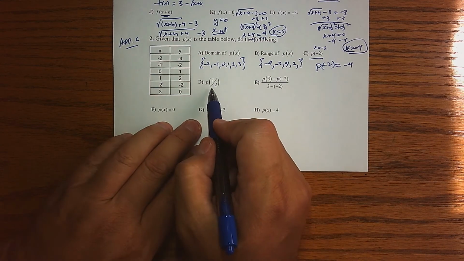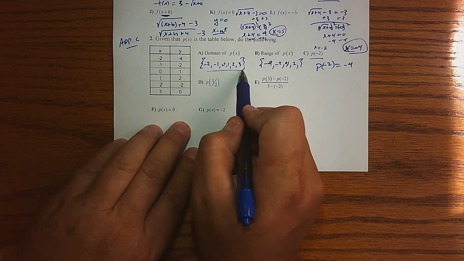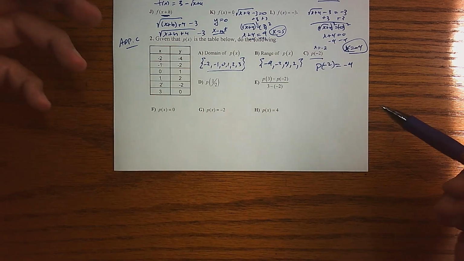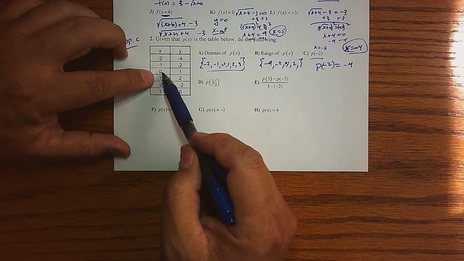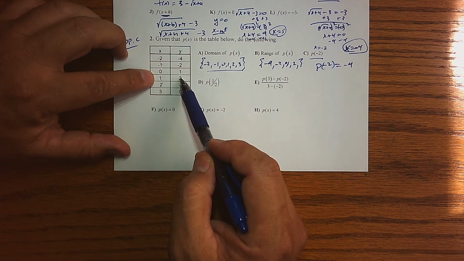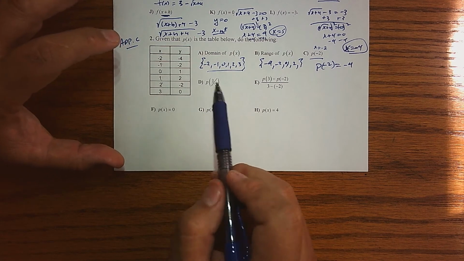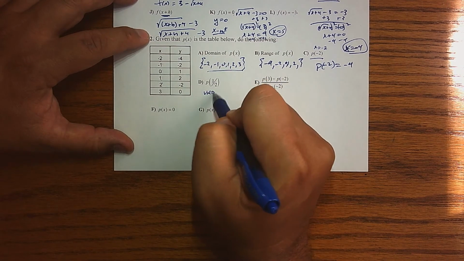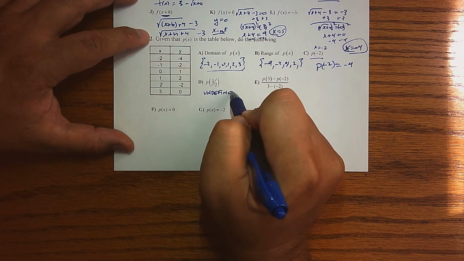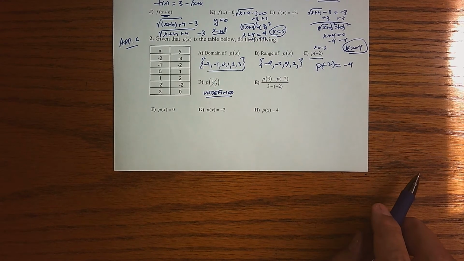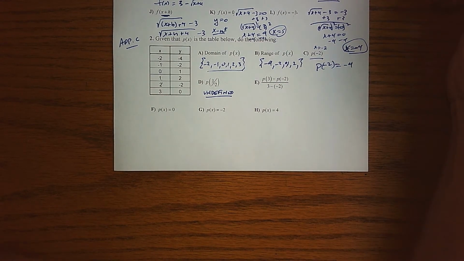P of a half, well, if we go to our domain, x equals a half is not in the domain. Again, we can probably predict it, right? A half sits between 0 and 1, and we're going from 1 to 2, so we can predict that it might be 1.5, but I don't really know for sure. A domain value is something that I know exactly where it's going and what exactly it's inputting. So this would be undefined. We don't know, right? 1/2 is not in the domain. So unfortunately, we can't actually answer that question.